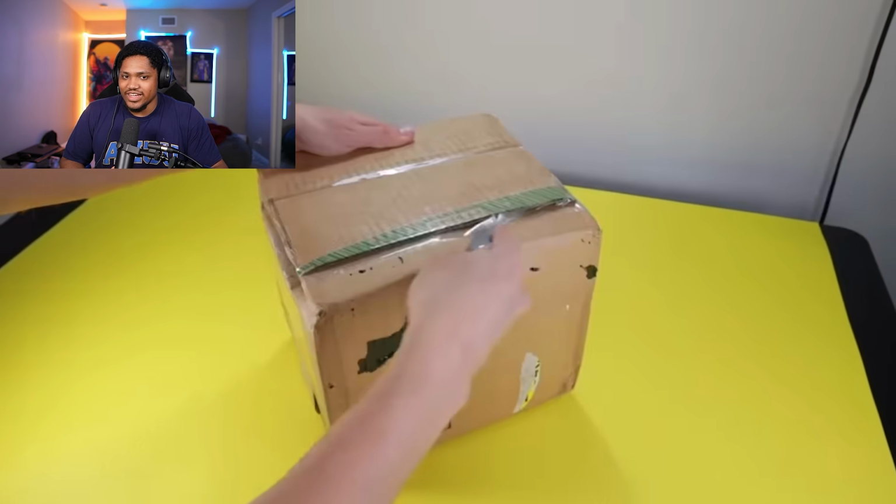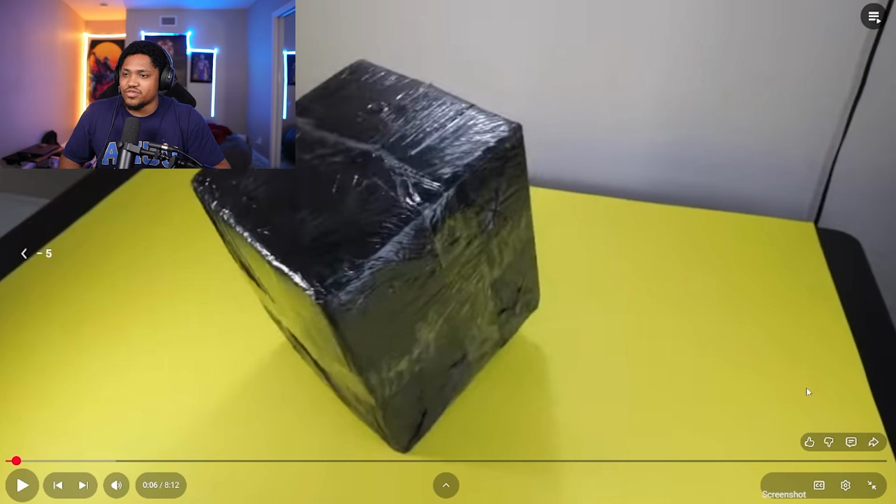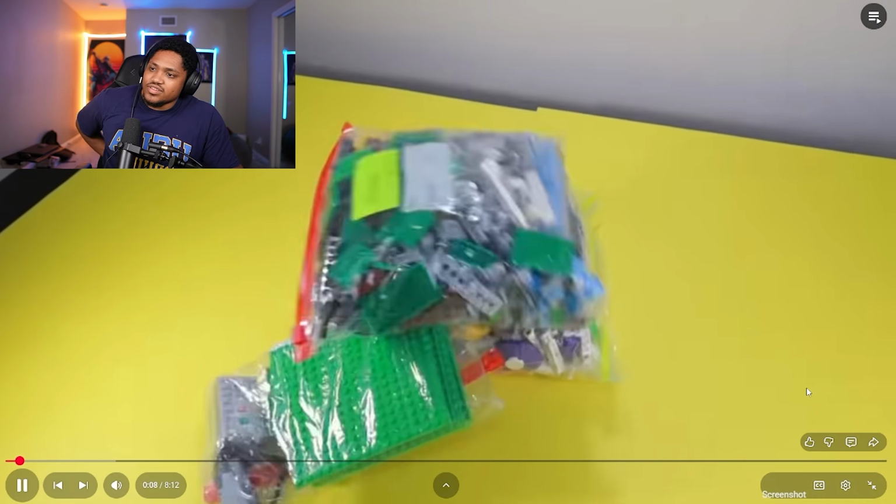Bro. Okay, so let's start with the first Lego item to experiment with. God damn. My eyes are stimulated. Jesus. Faster pace than a Mr. Beast video. Let's start with the first Lego item to experiment with.